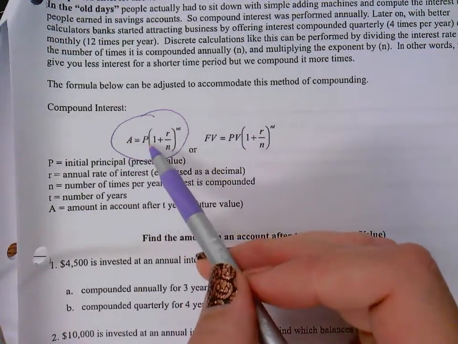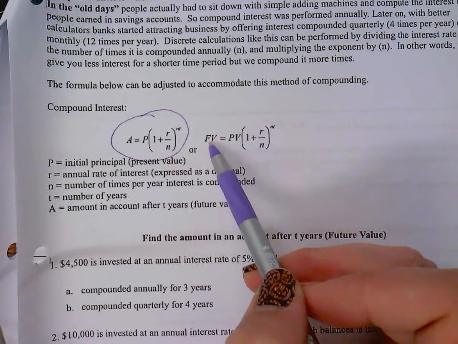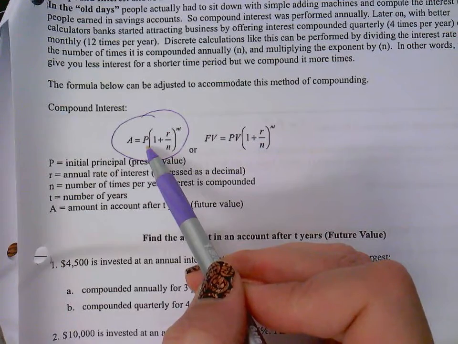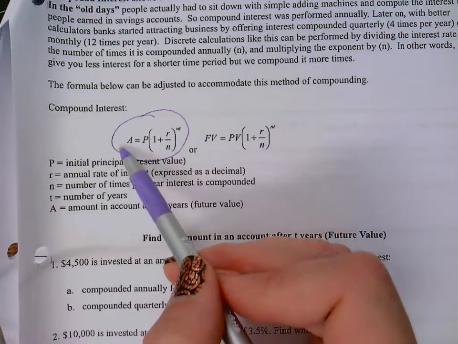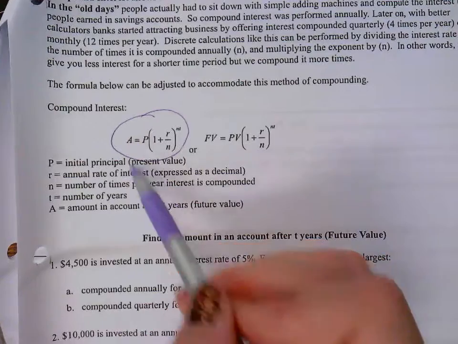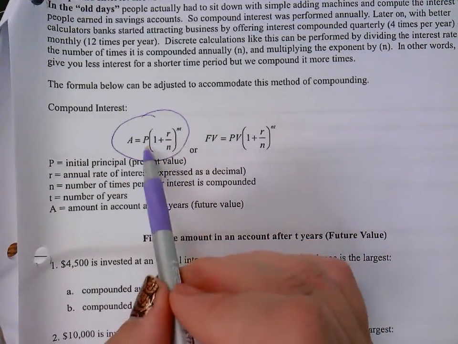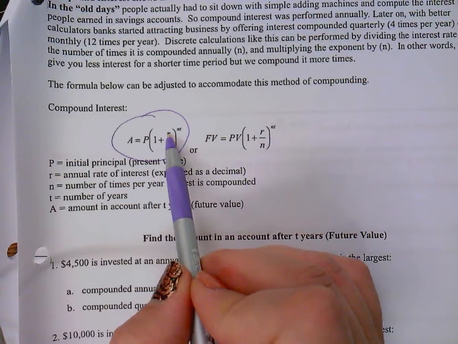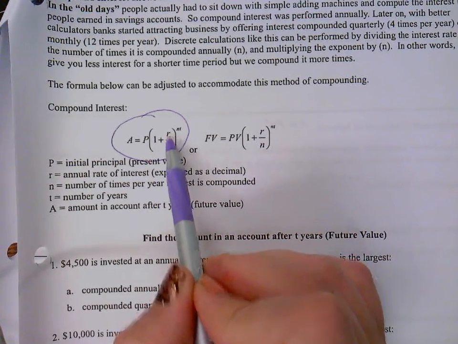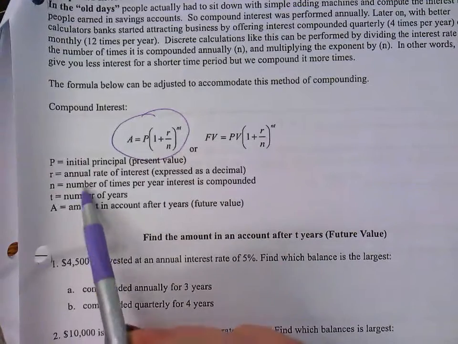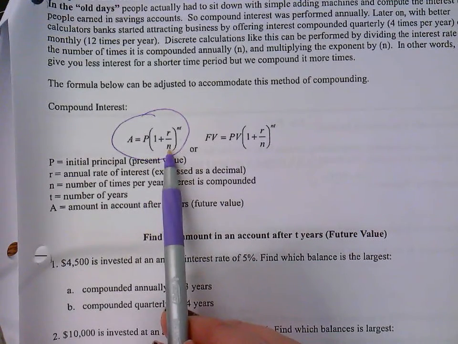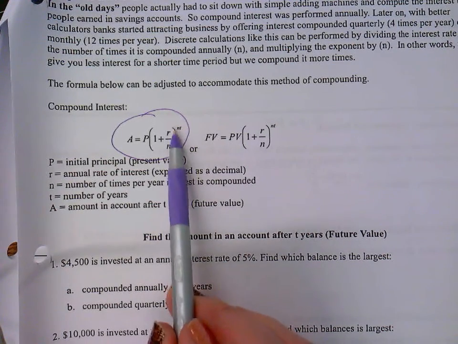A and P are also referred to as future value and present value. P is usually your principal. So what are you going to put in your bank account? A stands for the amount after so many years. The 1 is what gives you back your money. R stands for interest rate. N is the number of times that you're compounding interest. So if it's annually, it's 1. Monthly would be 12. And then T is your number of years.